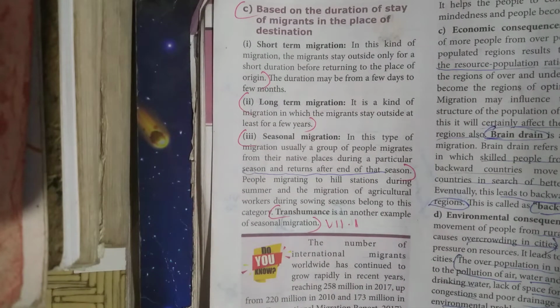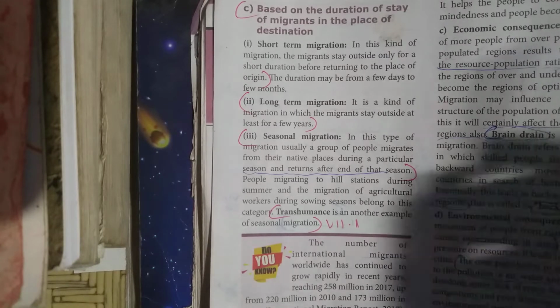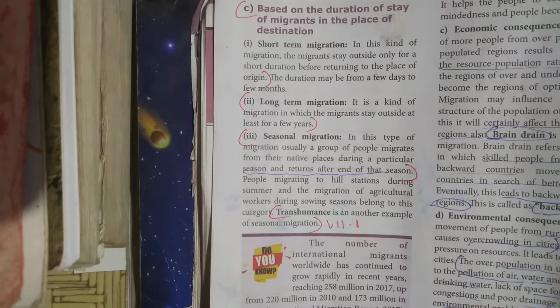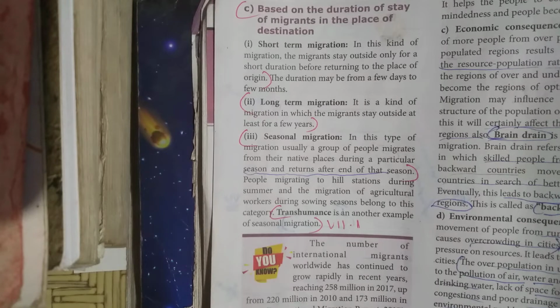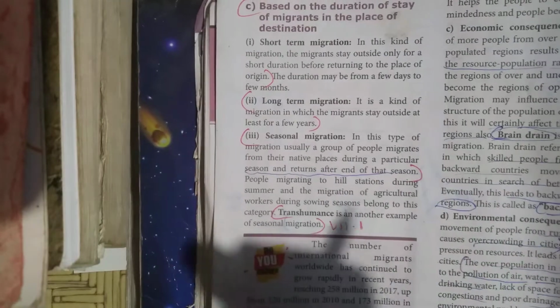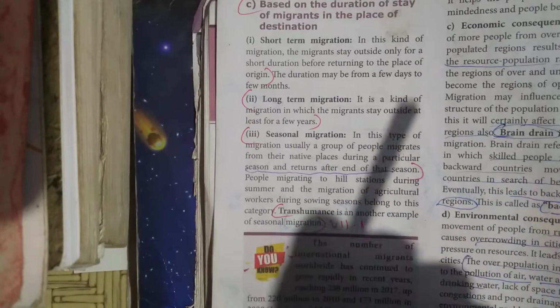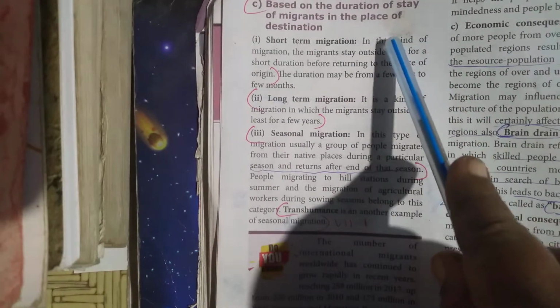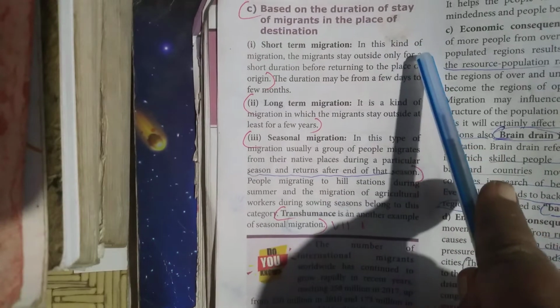Based on the period of stay or the duration of stay, how many days, how many months, or how many years one person is staying in one place. So according to the duration of the stay or the settlement, the migration takes place.